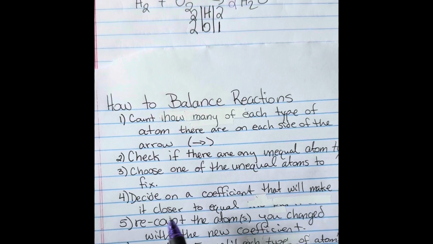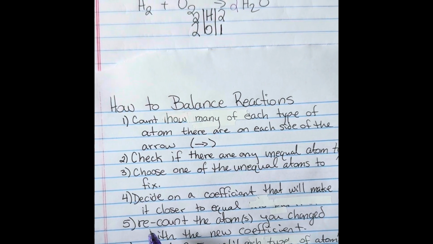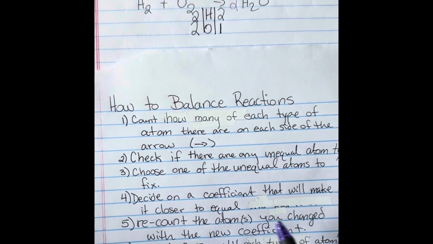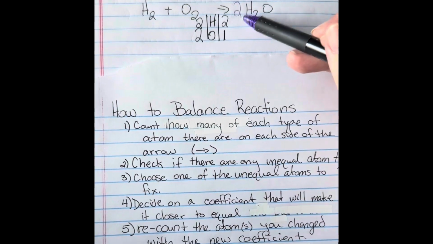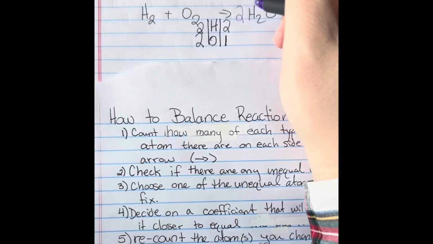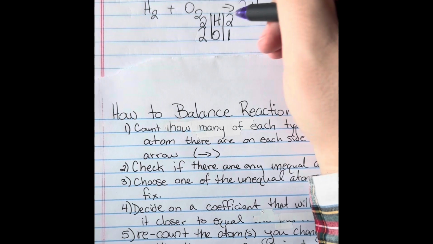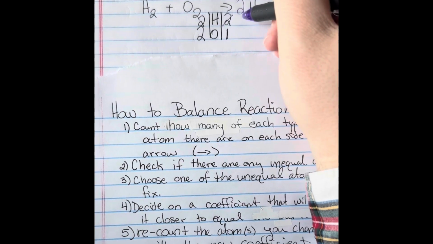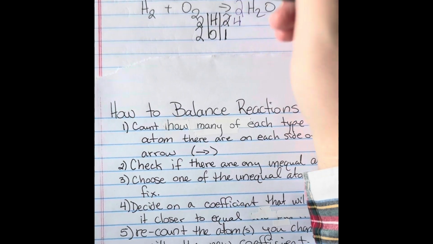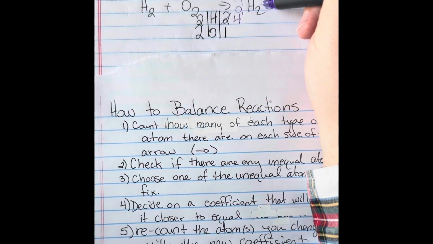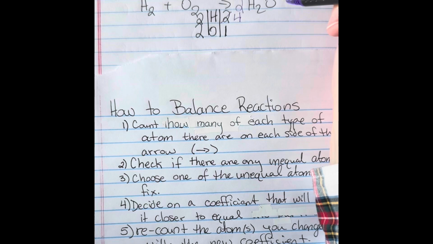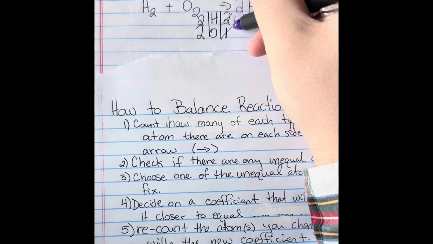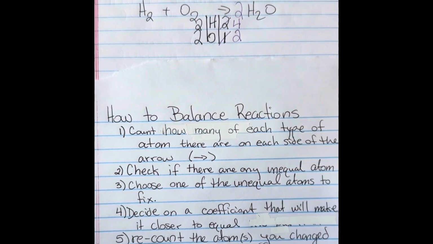Once we decide on a coefficient, we make it, and then recount the atoms you changed with a new coefficient. So the new coefficient is a 2, and we got to change our hydrogen and our oxygen. So hydrogen now becomes 4 because 2 and 2. So there's now 2 times 2 is 4. This one, 2 times 1, just changes to a 2.